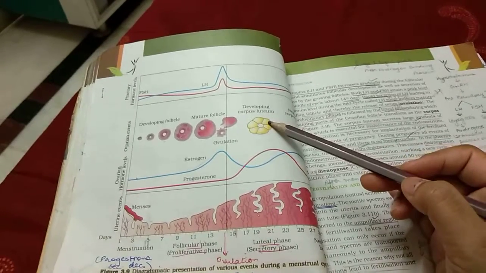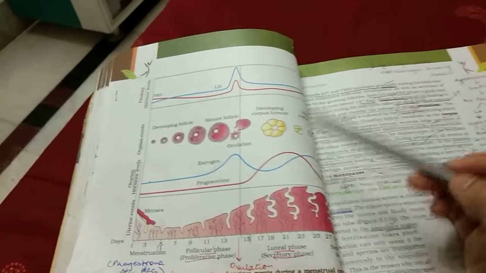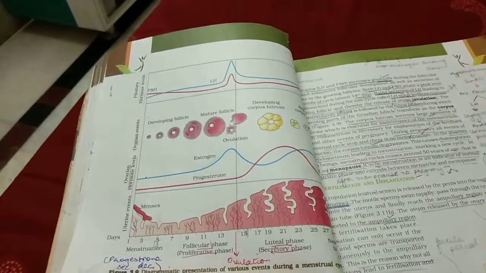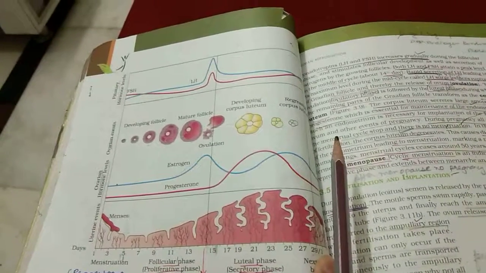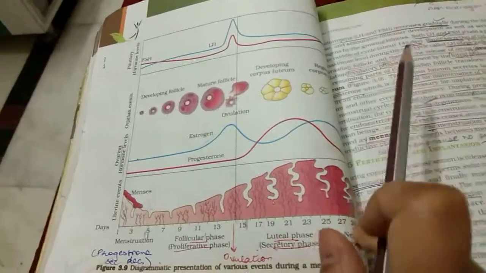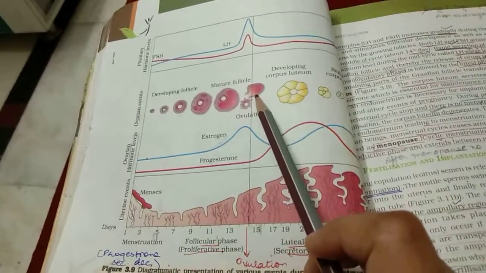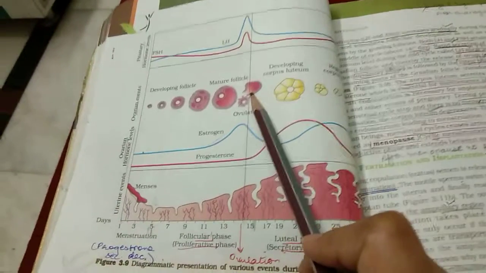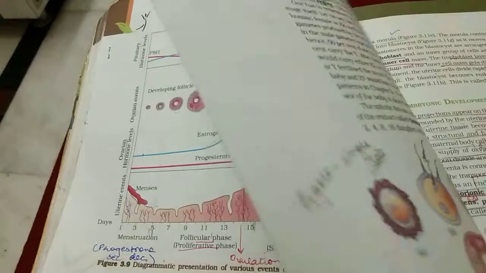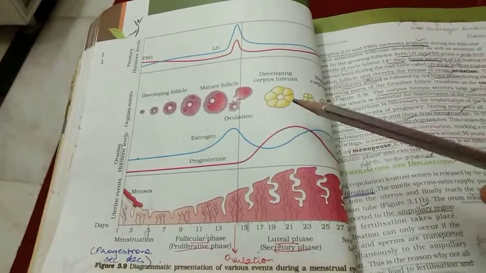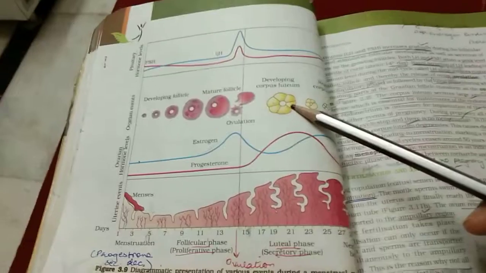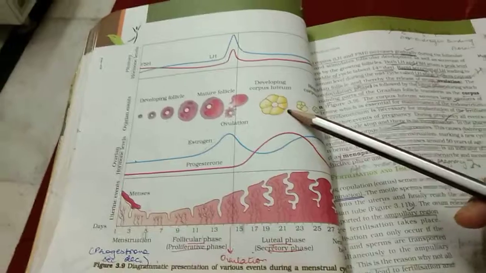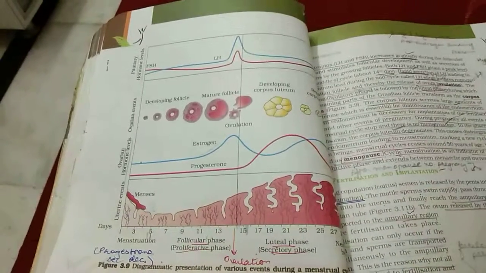So in this phase the corpus luteum develops. Now what is the corpus luteum? After ovulation has occurred, when the egg is released, the remnant of the mature follicle develops into a degenerating body, which is called the corpus luteum. Now this corpus luteum secretes a hormone, progesterone, that is important for pregnancy.